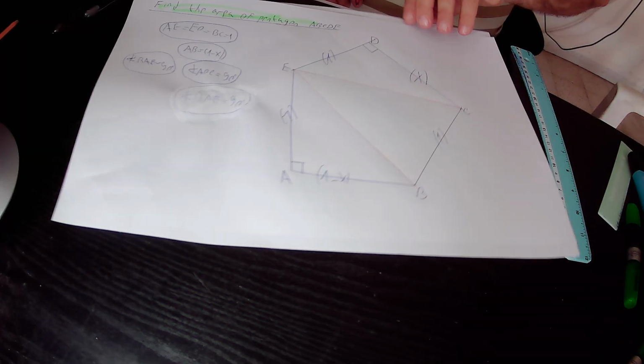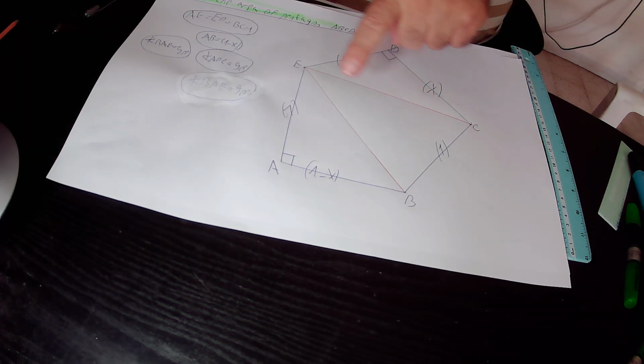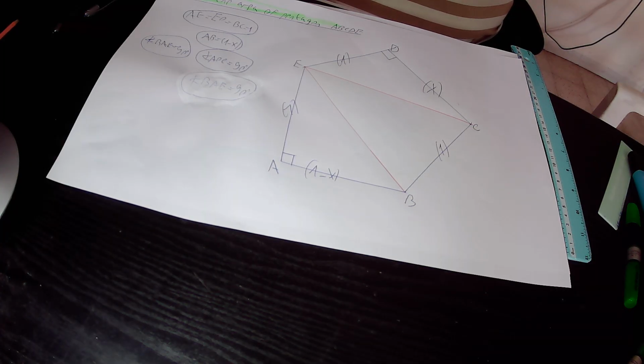In the next step, we extend side BA by a straight line in such a way that the extended part will be equal to x units in its length.